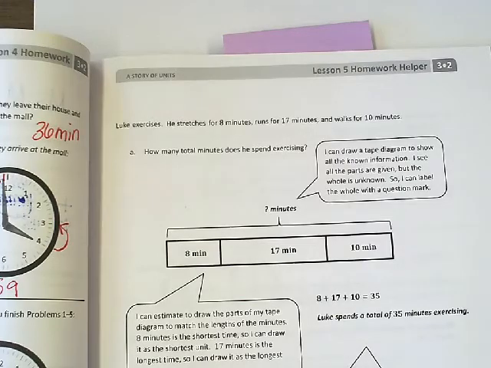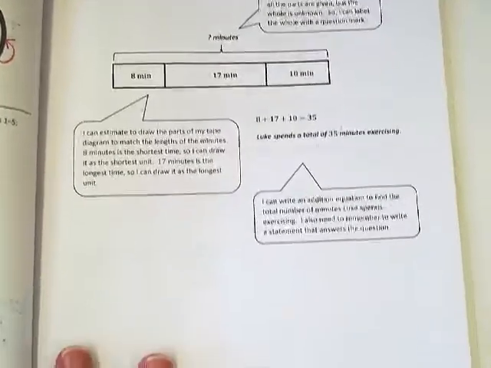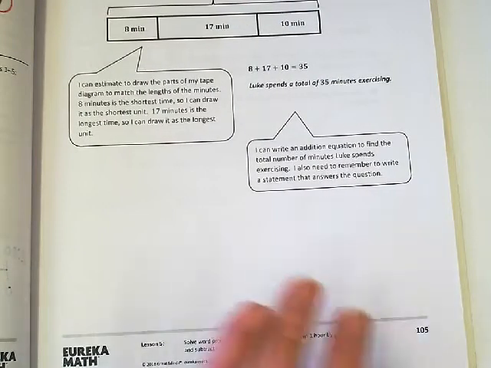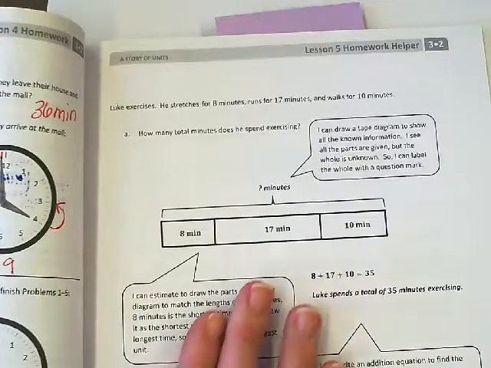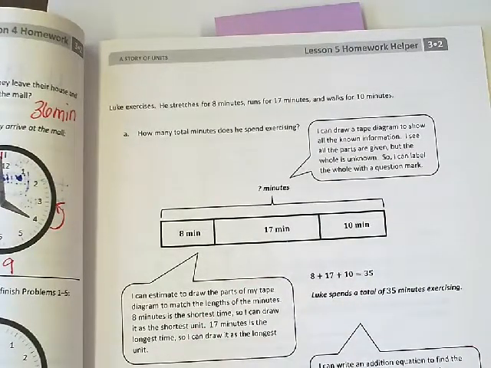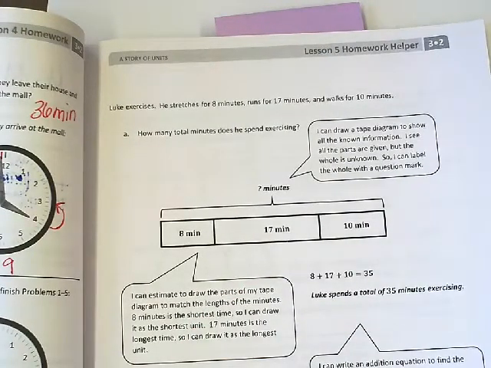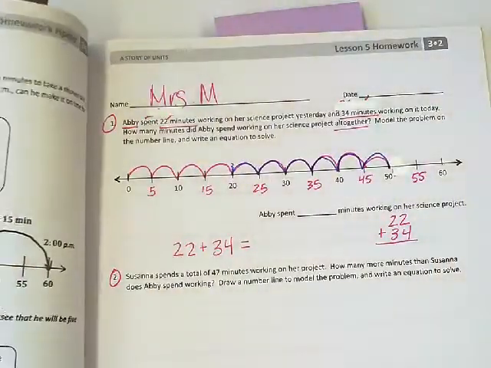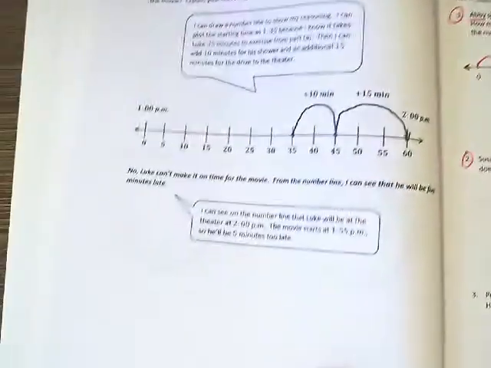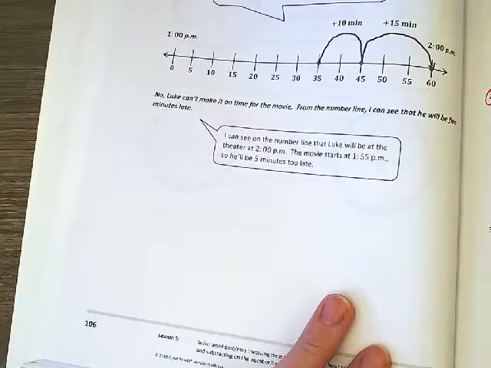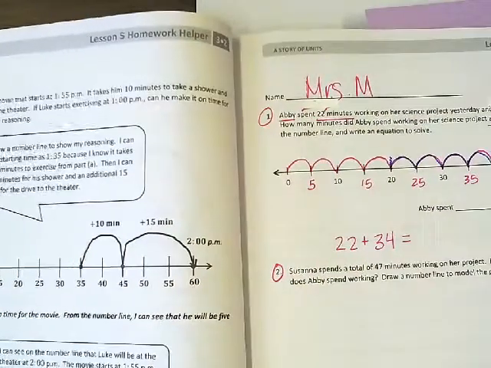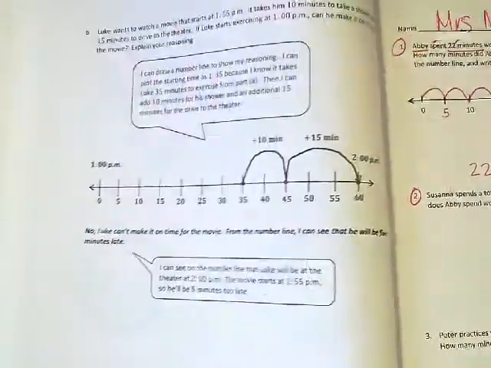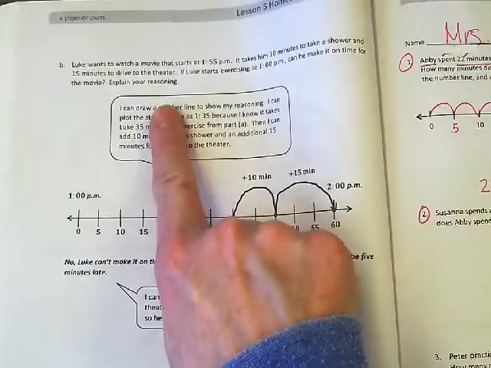On page 105, 105 is your homework helper. On the first page, it shows you how to use a tape diagram to find out how many total minutes someone spends doing something or how long something takes. And on the back side, page 106, it shows you how to use the number line. It also shows you what it means to explain your reasoning.